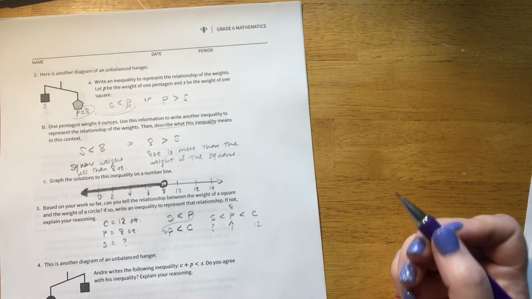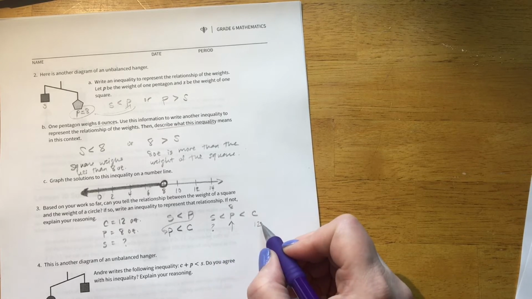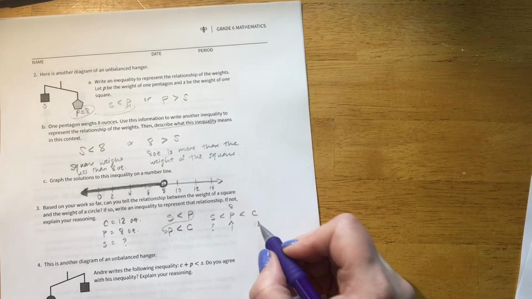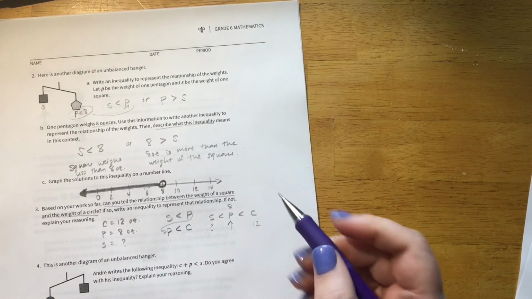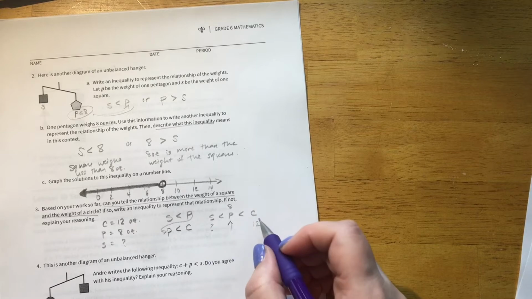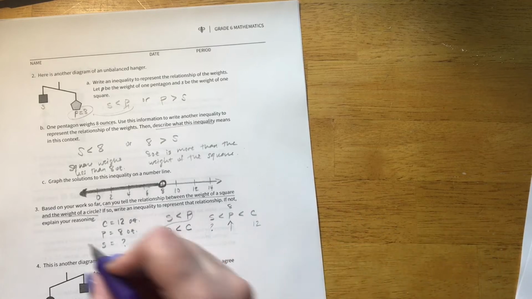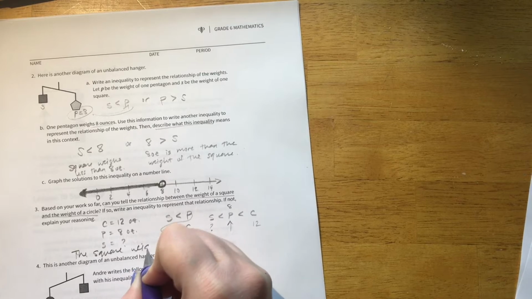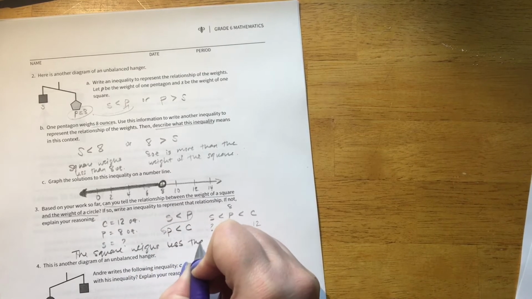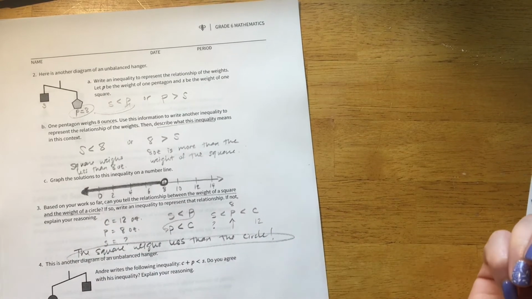So what do we know about the square? We know that the square is less than the pentagon. Pentagon is less than the circle, so the square must be less than the circle, right? That's what it's asking here. Can you tell the relationship between the weight of a square and the weight of a circle? Yes. The square must be less than the circle because it's even less than the pentagon, isn't it? The square weighs less than the circle. And there's our answer for number 3. Okay?